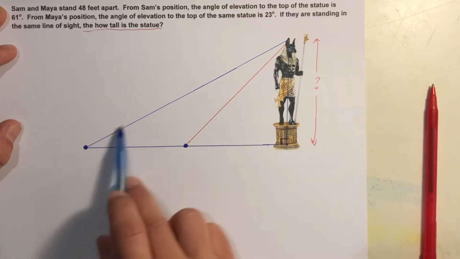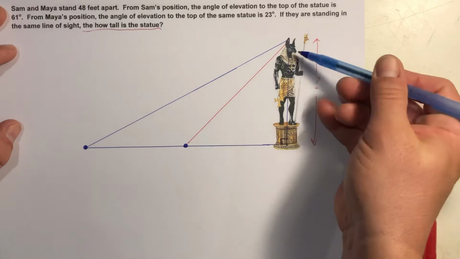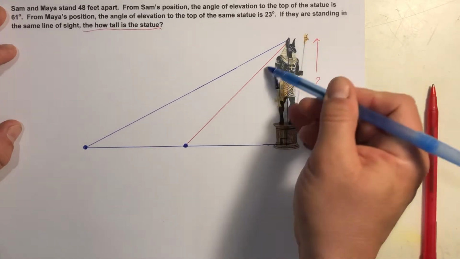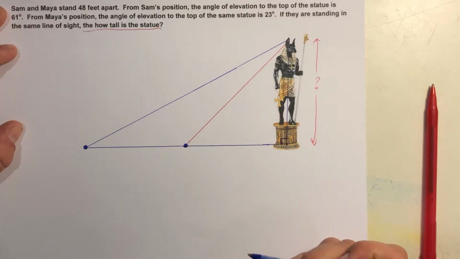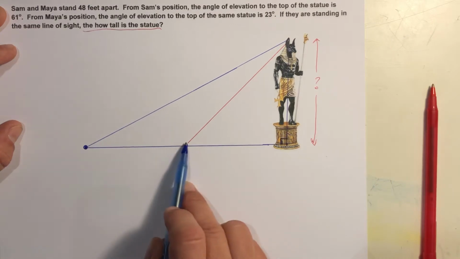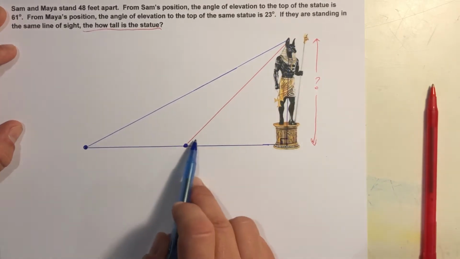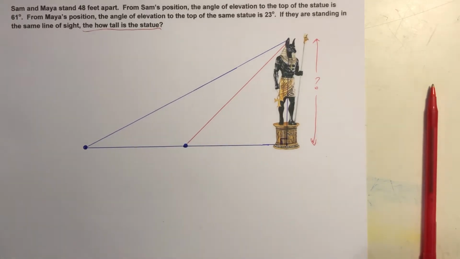We have the outermost triangle, which is a right triangle. We can use SOHCAHTOA. We have this red triangle here, this smaller one inside. That's also a right triangle, so we can use SOHCAHTOA. But this triangle here, if we want to use any parts of that, this is not a right triangle, so we would either need to use law of sines or law of cosines.